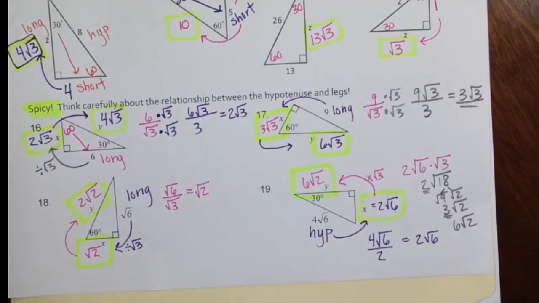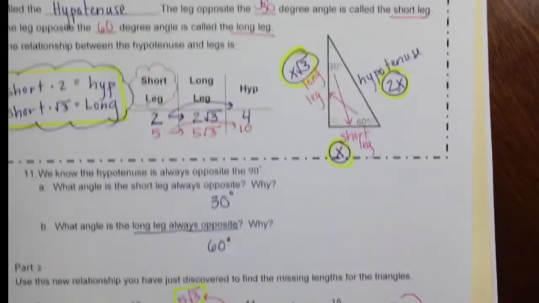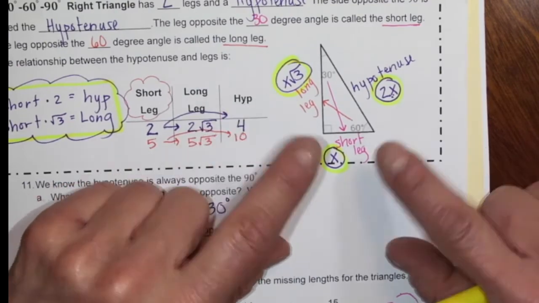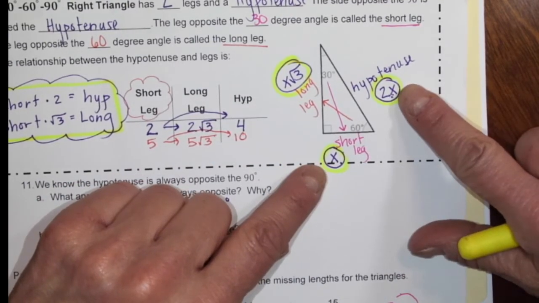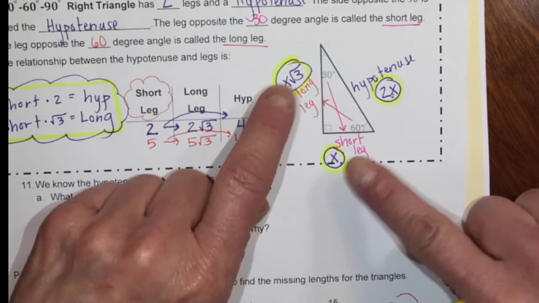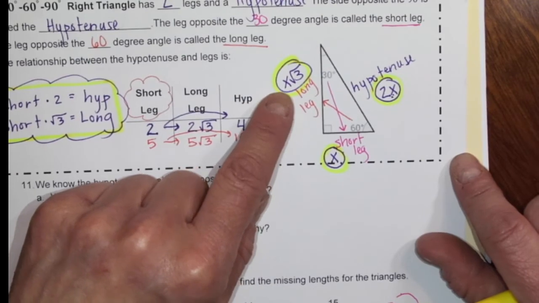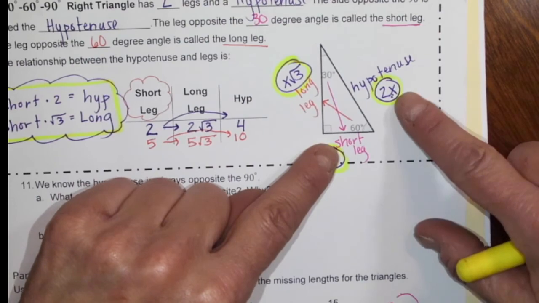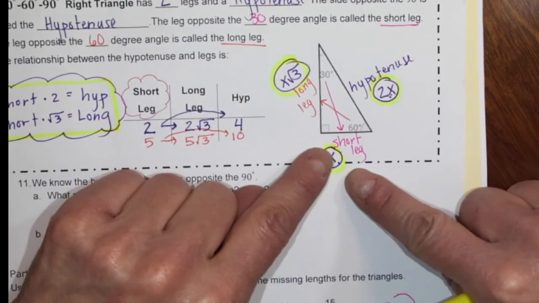So if you need to watch this video again, feel free. This is a tough lesson. Join in the Zoom chat today if you have watched this already, or on Wednesday. I'm sure you will have questions and we'll do some practice on these. Just remember our relationship, guys. If you're given the short leg, multiply by 2 or multiply by root 3. If you don't have the short leg, if you start with the hypotenuse, we divide by 2 to get to the short, then you can multiply to get to the root 3. The hardest one is if you're given your long leg. Divide by root 3 to get to the short, and then you can double it to get to the hypotenuse. So always go through your short first.